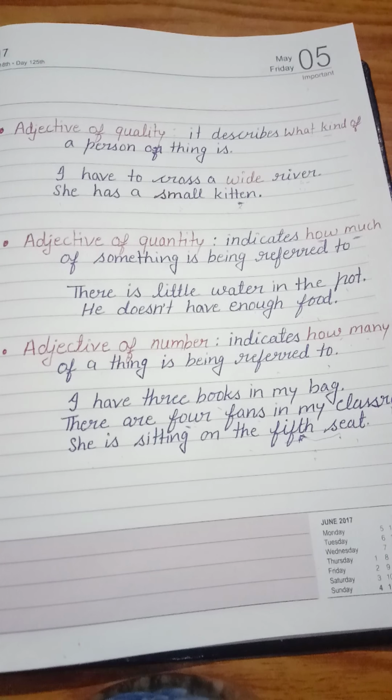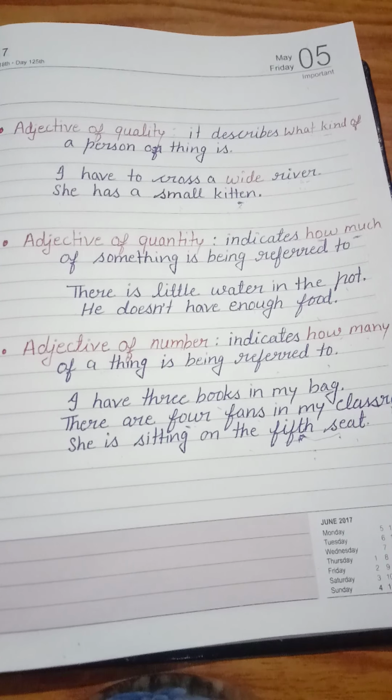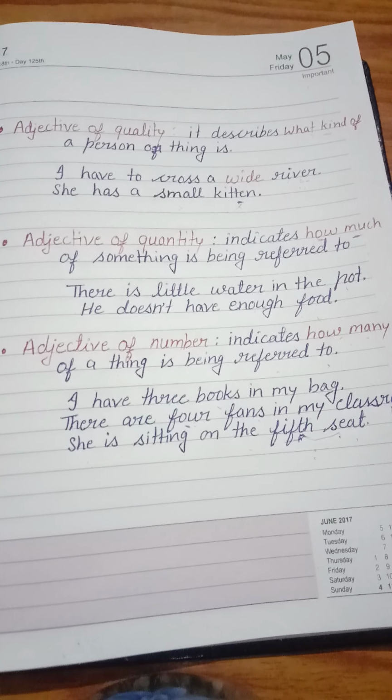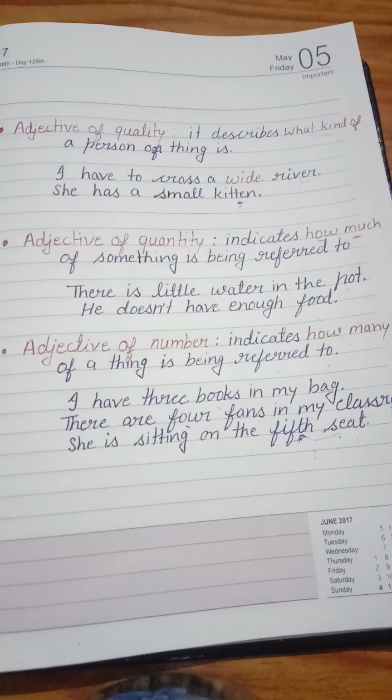What are cardinal numbers? Cardinals tell us the number of people or things, like how many people or how many things there are, like 1, 2, 3, 4, 5, 6, 7. These are called cardinal numbers. The second one is ordinal numbers.